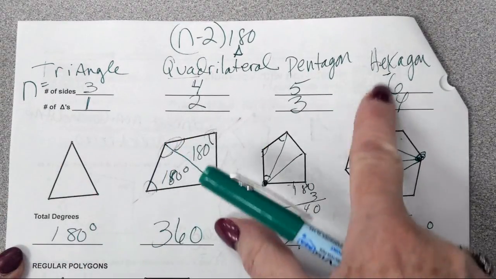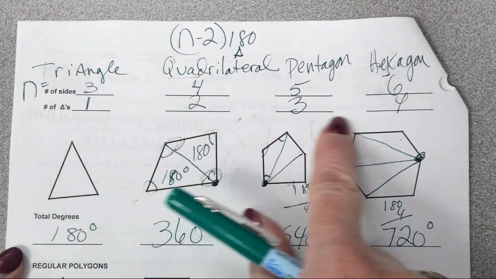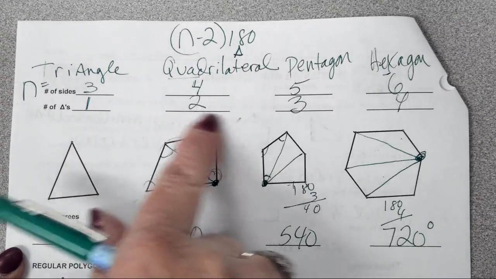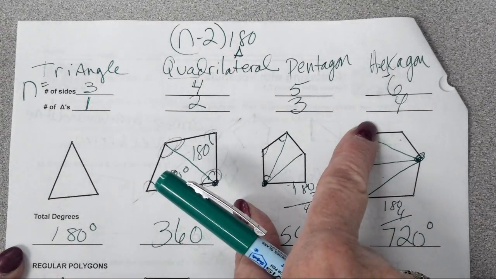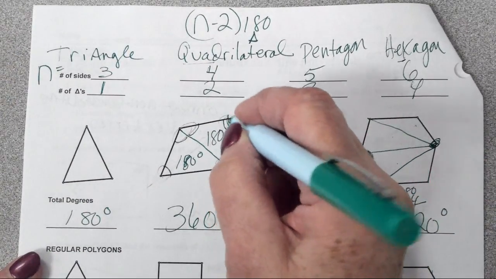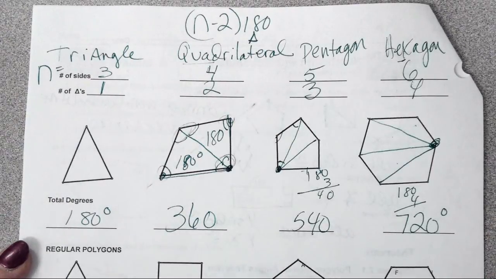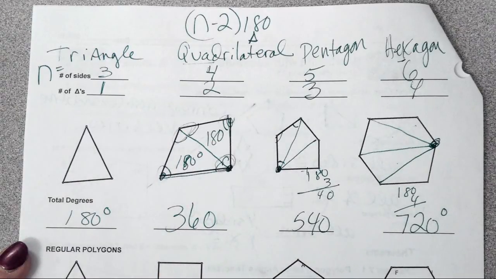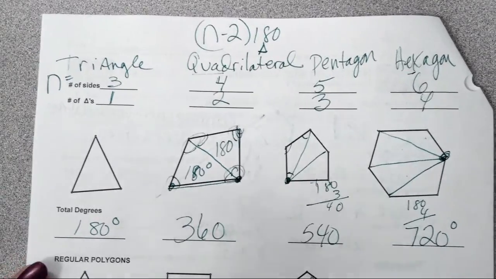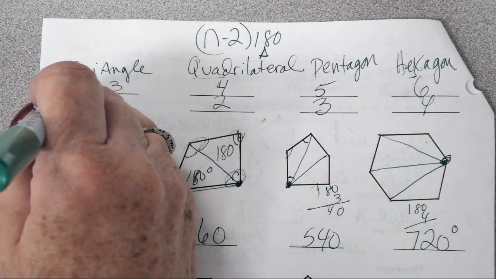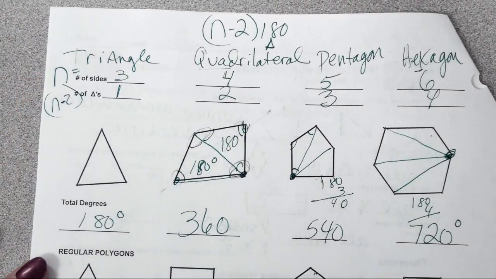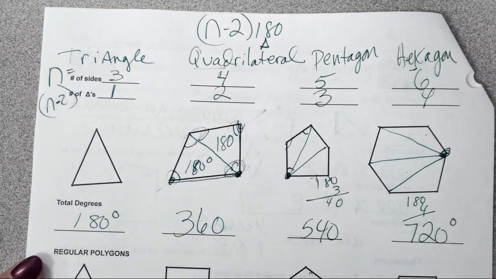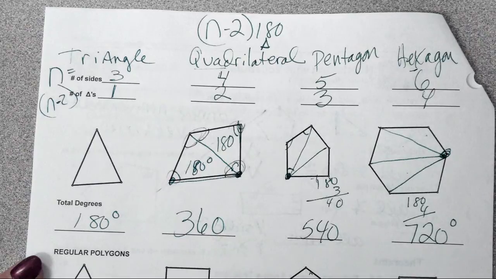For each number of sides, the number of triangles was related how? They were 2 less for each of them, weren't they? Because 2 of the vertices were already connected. We couldn't use those. We could only use the vertices that were not already connected, and so that was always 2 less. So that is where the n minus 2 part comes in. That's how many triangles you can cut it into. And you know triangles have 180 degrees, so you can multiply and find the total.